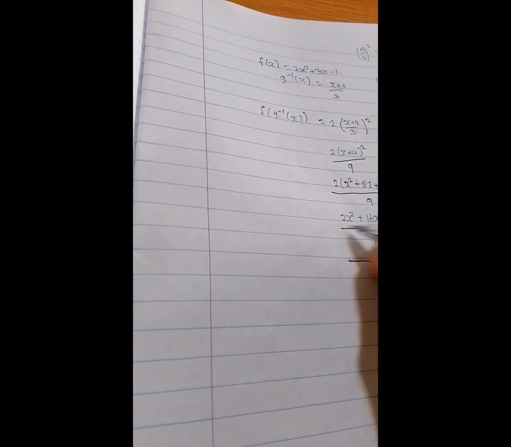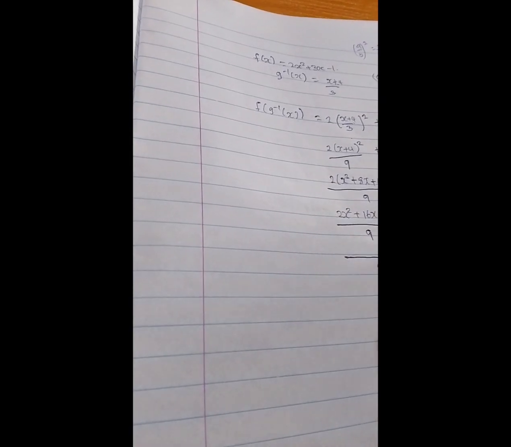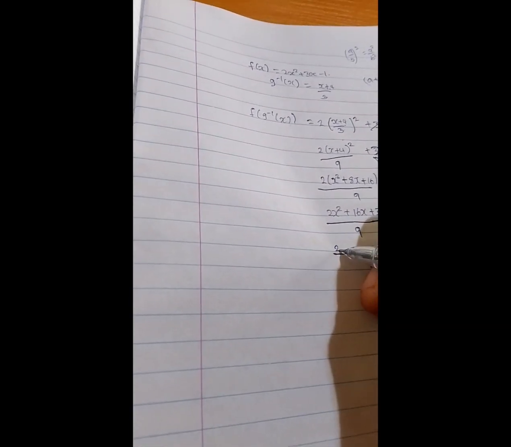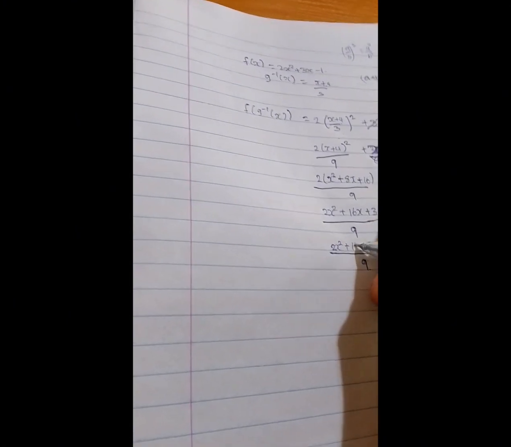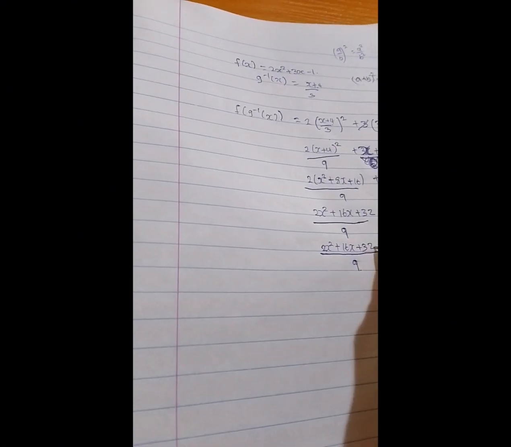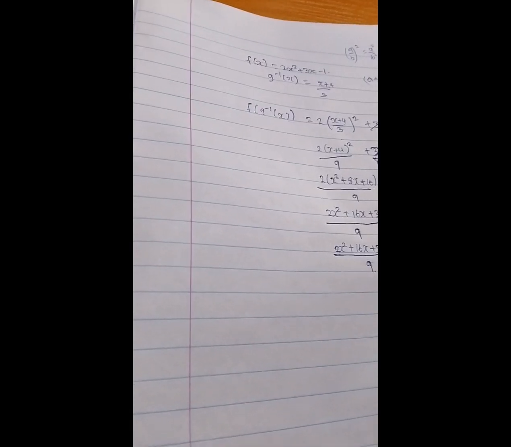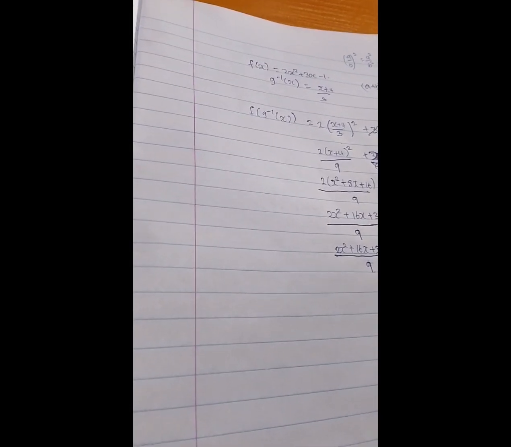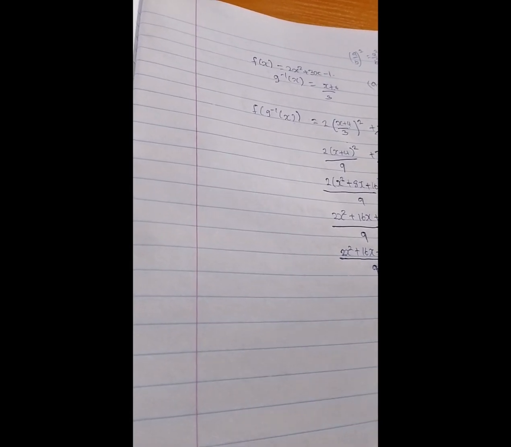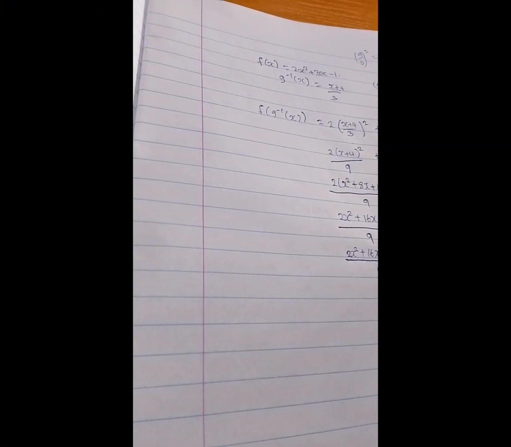So I'm literally multiplying what is here by 1. 1 times everything here is going to give me that same thing. So that is 2x squared plus 16x plus 32. But this one is 9 divided by 1. That is 9. 9 times x, that is 9x. Then 9 divided by 1 will also give me 9 times 3, that is 27.